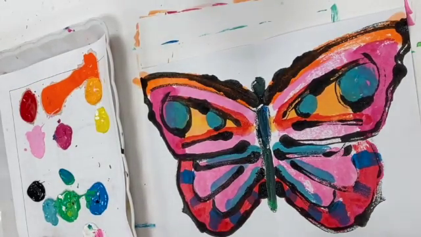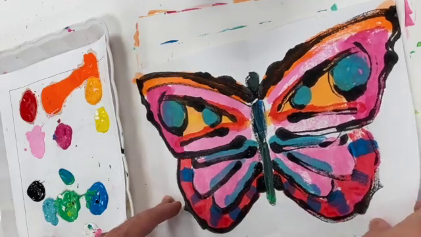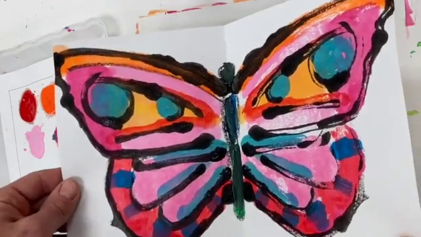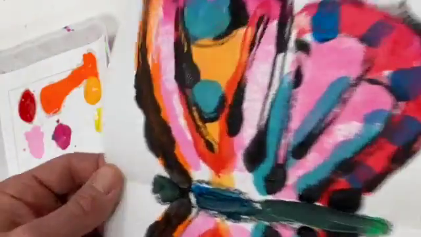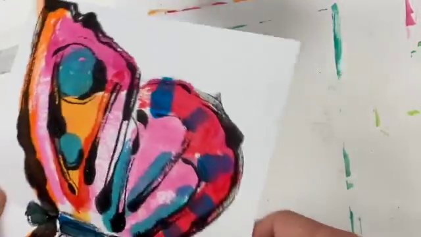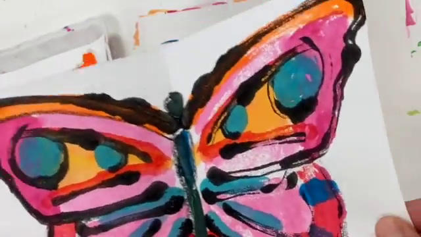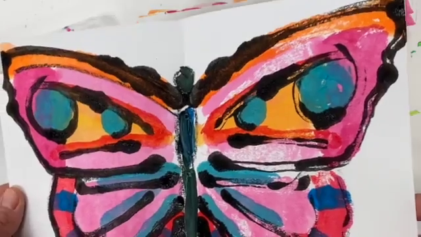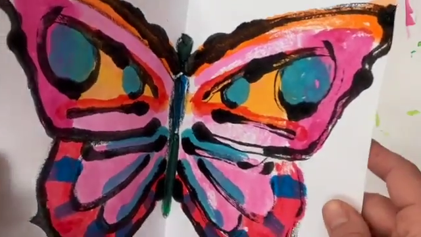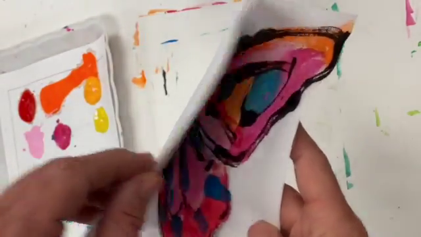I finished painting my symmetrical butterfly design. Now I'm going to carry it with two hands out to the drying rack. I'm going to slide it in the skinny way so that we can fit more pictures on each shelf. Remember not to close your picture on the drying rack. If you do, the paint will dry and the paper will get stuck together.